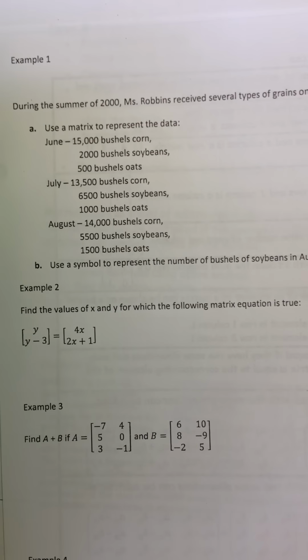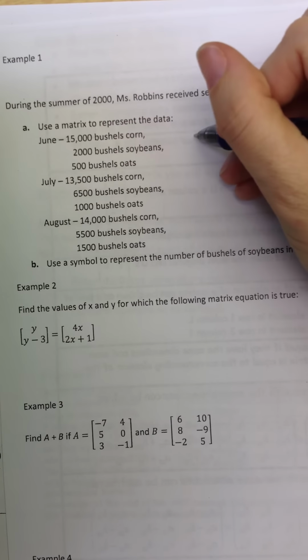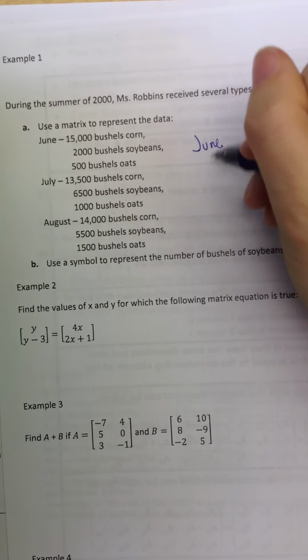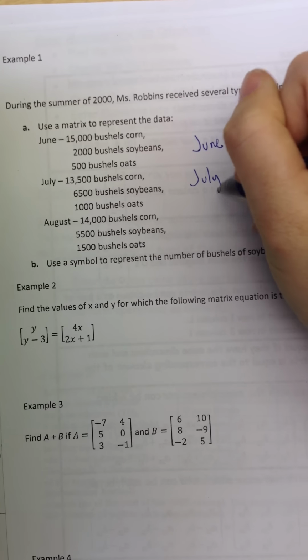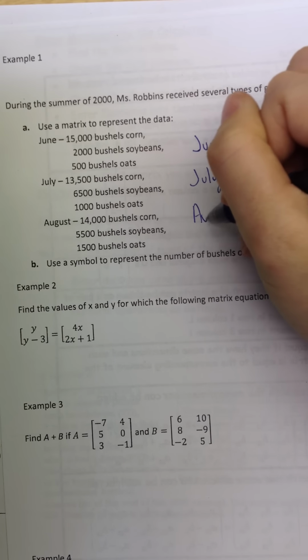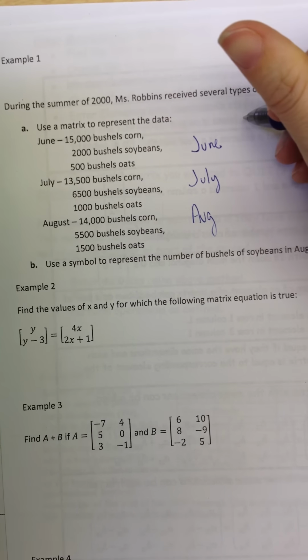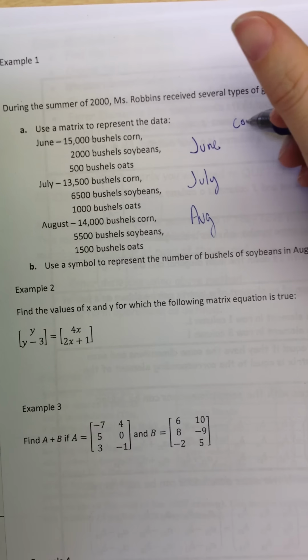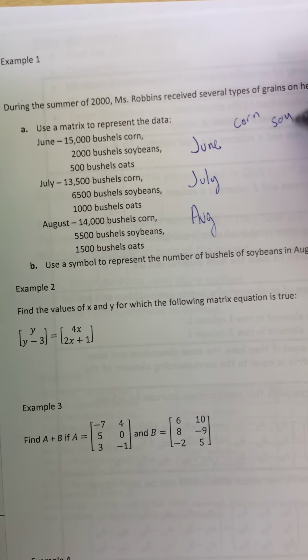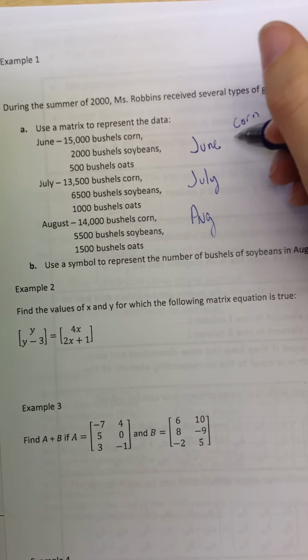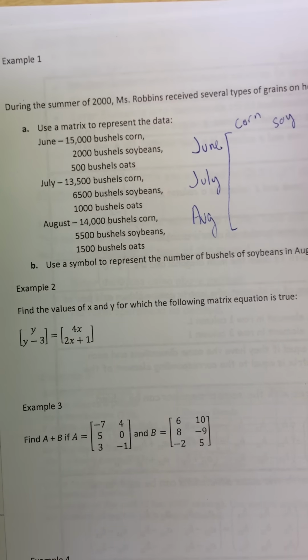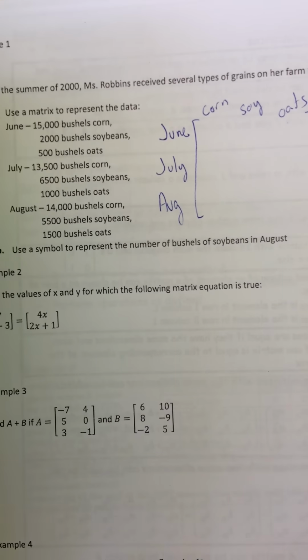For your first problem, talking about Mrs. Robbins in 2000. So we are going to put her 3 months in 3 rows, June, July, and August. The different kinds of feed in 3 columns, corn, soybeans, and oats. And those are the braces to show it's a matrix.